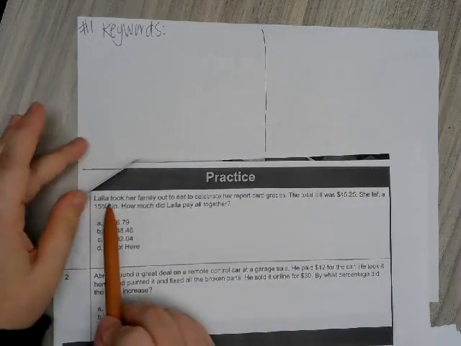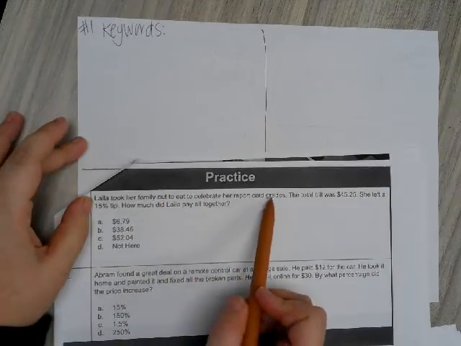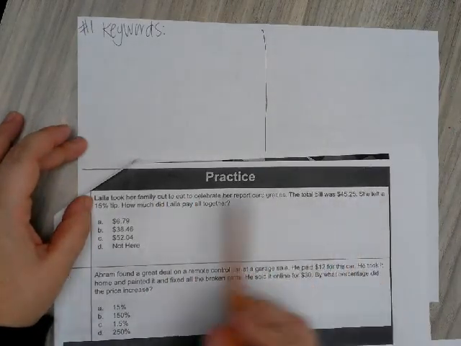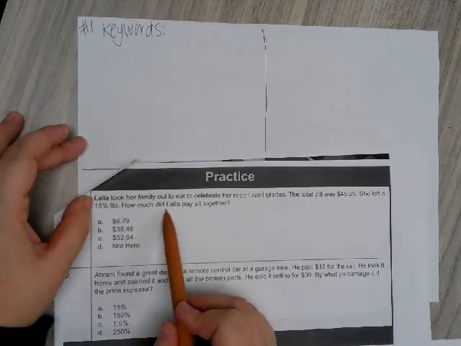Layla took her family out to eat to celebrate her report card grades. The total bill was $45.25. She left a 15% tip. How much did Layla pay altogether?